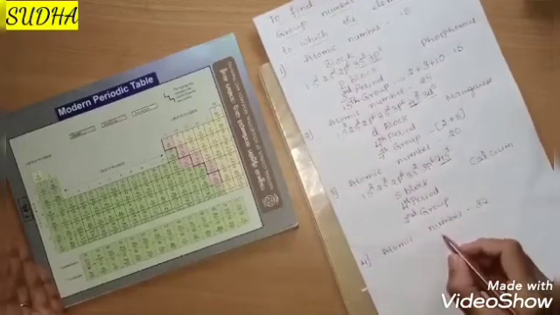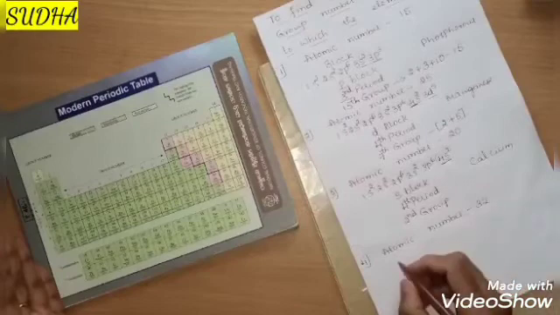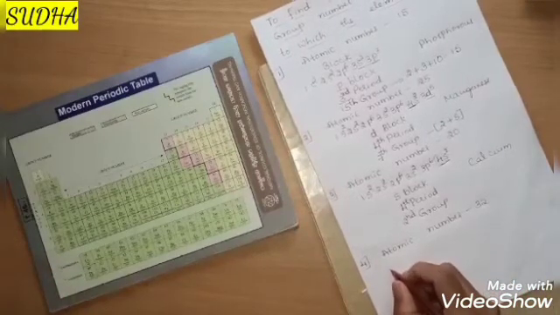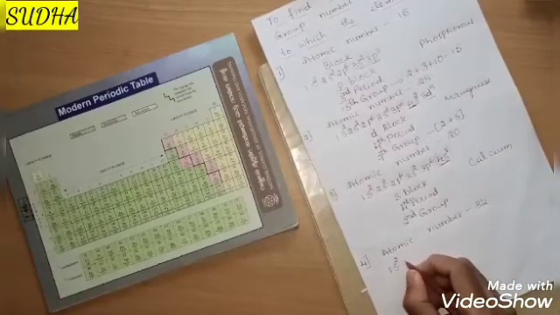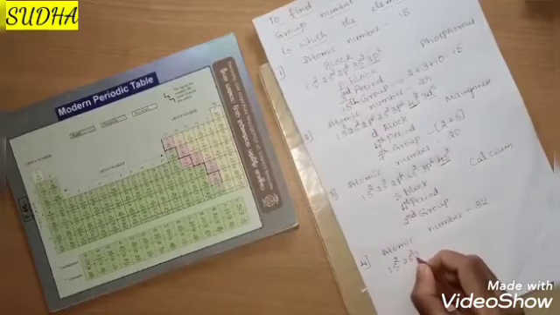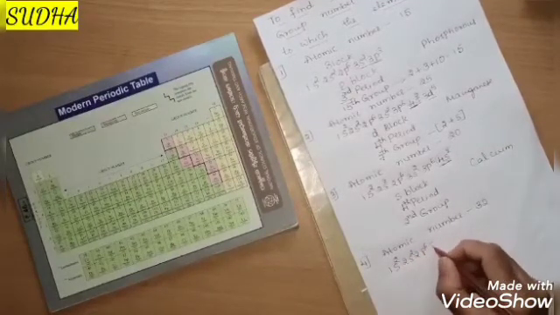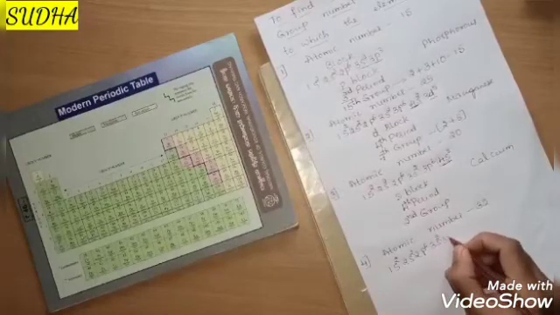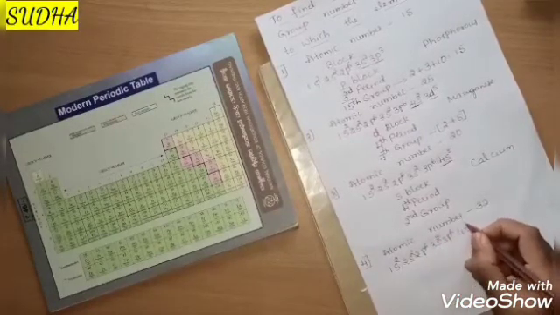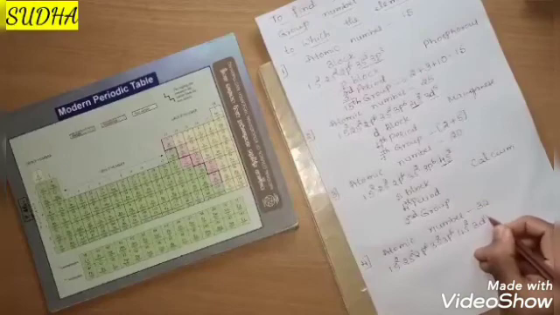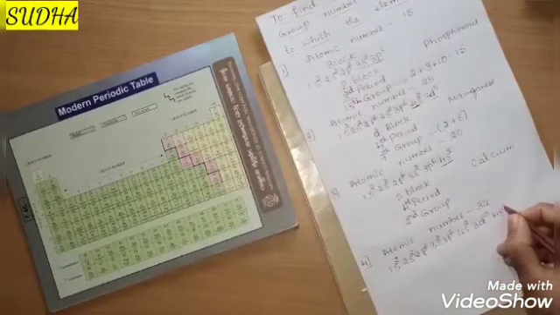Now let us take another example, atomic number 32. Let us try to write the electronic configuration: 1s2, 2s2, 2p6, 3s2, 3p6, 4s2, 3d10 and 4p2, right?